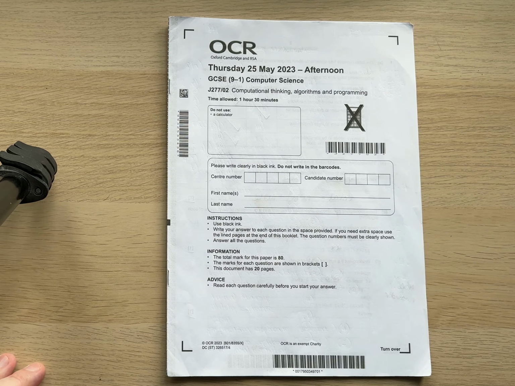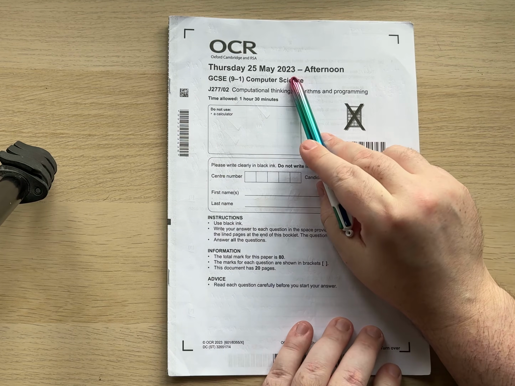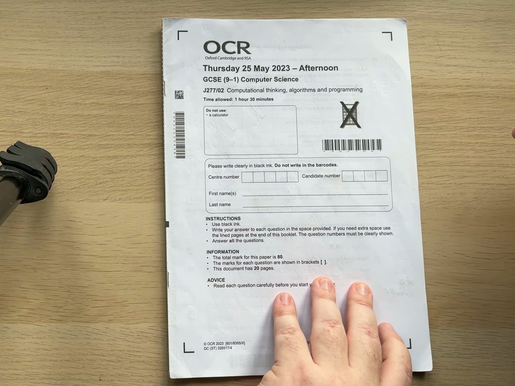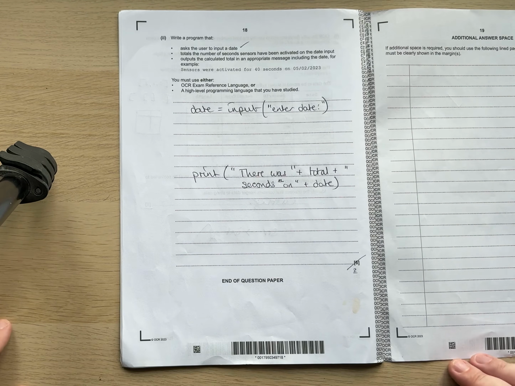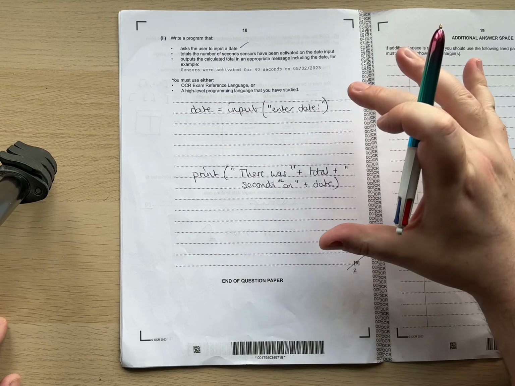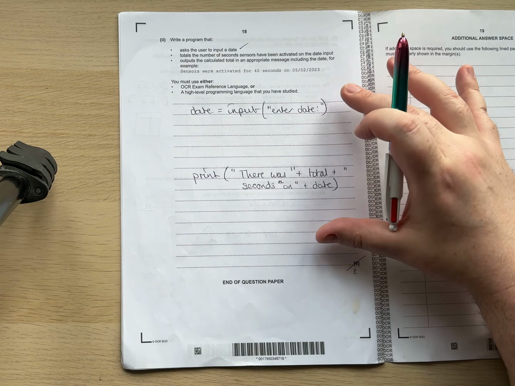Okay, good afternoon. I said I would return to this question from the 2023 paper 2. When I did this on a Thursday evening, I got rather tired, so I had to call it a day because I could feel that my brain was struggling, my eyes were struggling to stay open, and my brain was just struggling, full stop. So I left my response to the final question here.